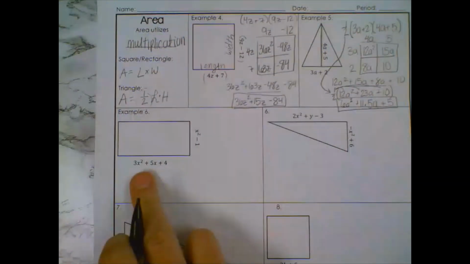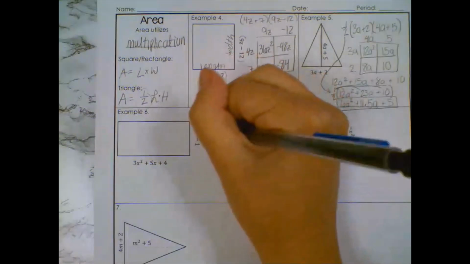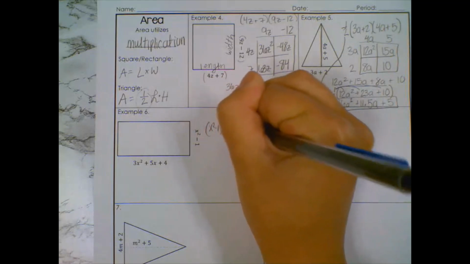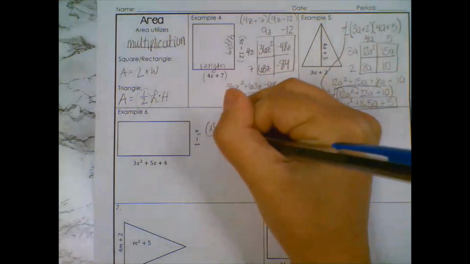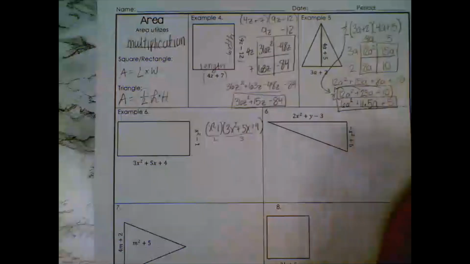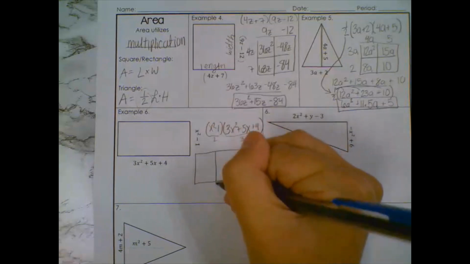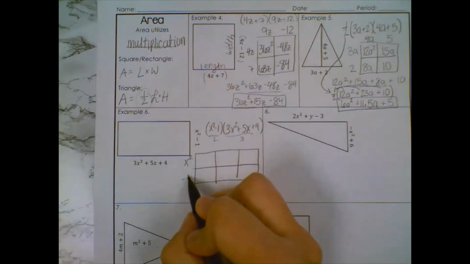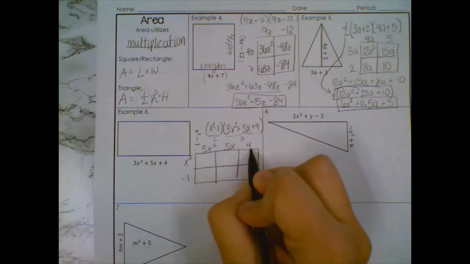So I'll do another example with you guys. This one's a little bit bigger. Rectangle, length times width. So here I'm going to have x squared minus 1 times 3x squared plus 5x plus 4. So this is going to be a 2 by 3. So I'm going to draw a 2 by 3 rectangle and label. So x squared minus 1. We have 3x squared, 5x, and 4.